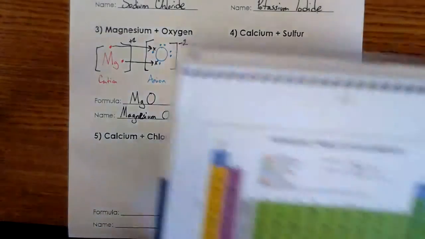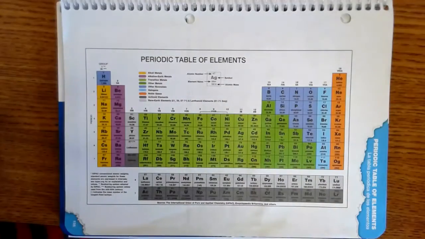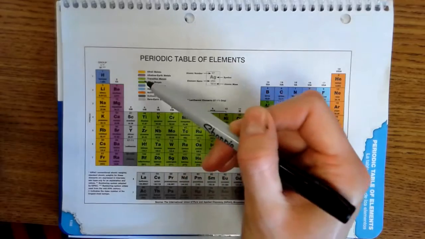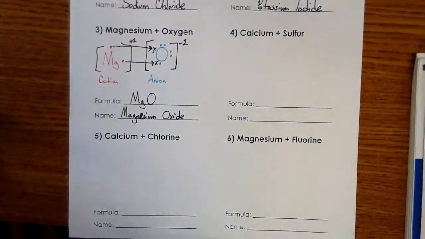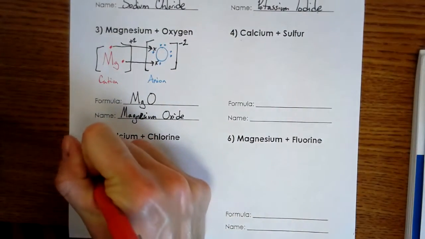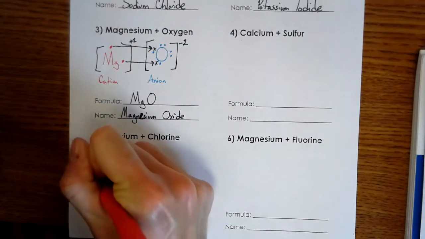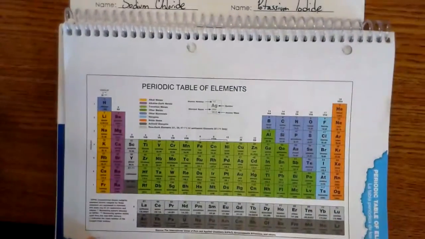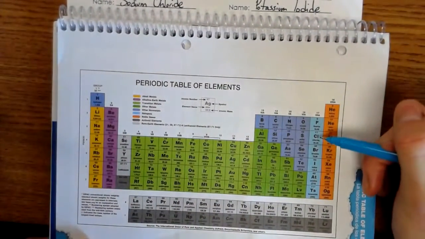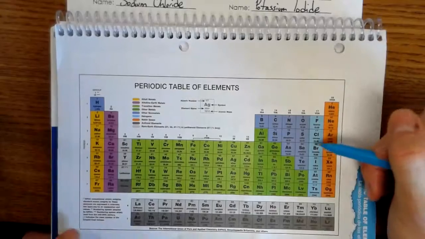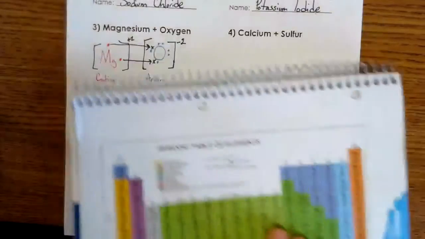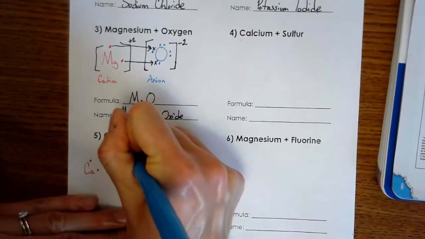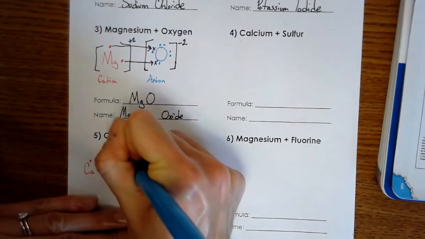So again, I'm going to look at the periodic table. Periodic table is very important. I'm going to see that calcium is in group 2, the alkaline earth metals. So it's going to have 2 valence electrons. I'm going to get out that periodic table again. Look for chlorine. Chlorine here is in group 7, the halogen family. So it's going to have 7 valence electrons. 1, 2, 3, 4, 5, 6, 7.